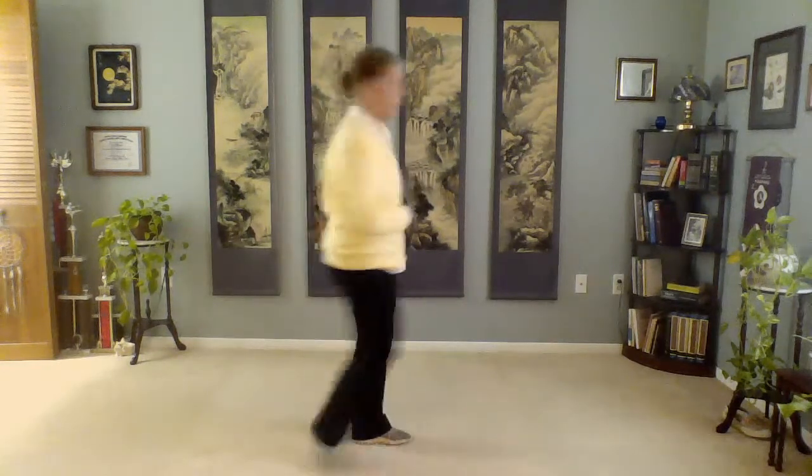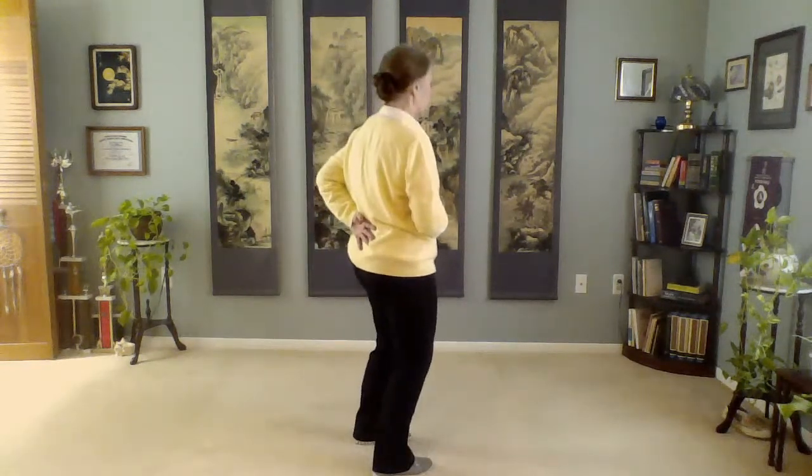Because I've just opened the Ming Men. Just drop the hip just that little bit. It opens up the lower back so that the breath energy, the qi, and jing, the internal energy, can flow through. Right? We want those centers open.